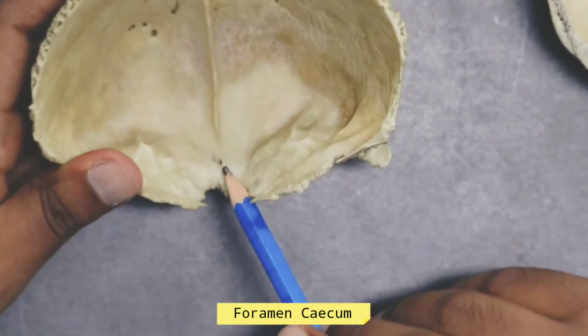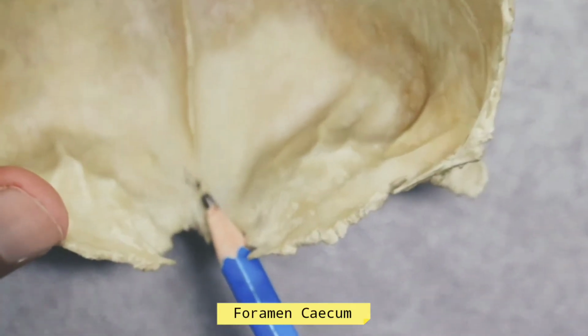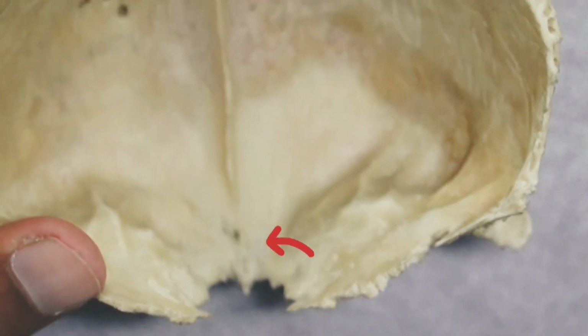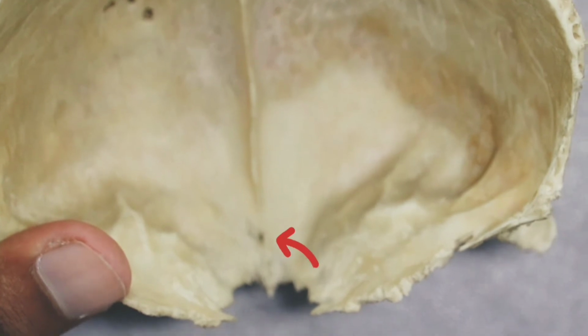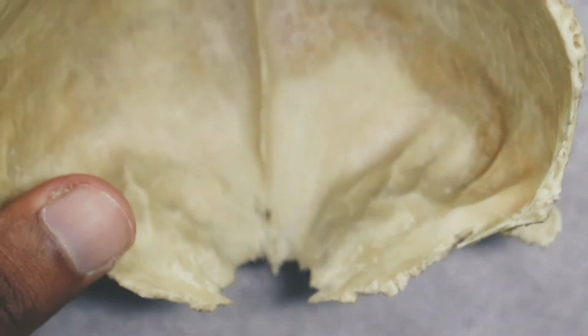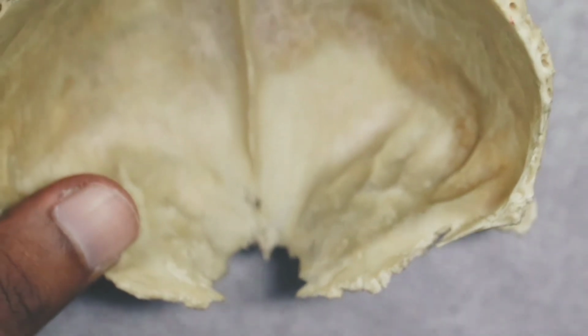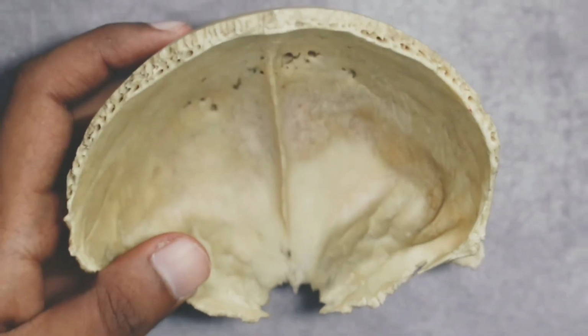Here we can see the foramen cecum. No significant structure passes through it, but sometimes it may lodge an emissary vein, which will communicate with superior sagittal sinus and veins of the nasal mucosa. It can act as the safety valve in case of increased intracranial pressure, without producing vascular damage to the brain.